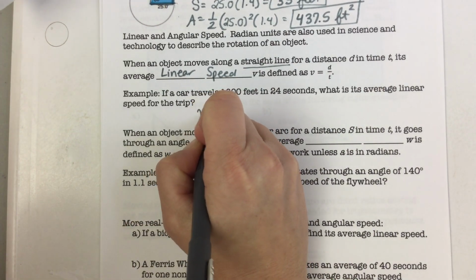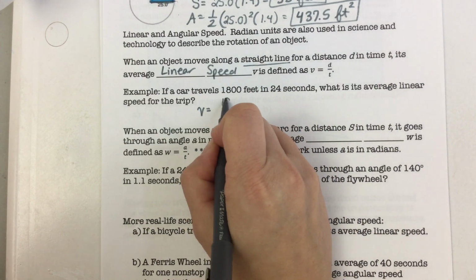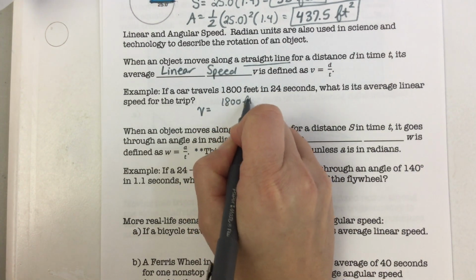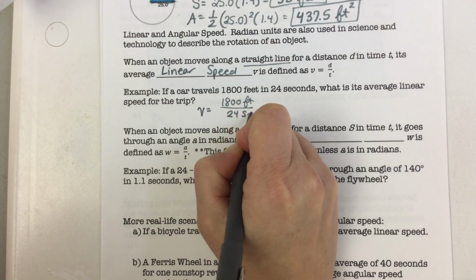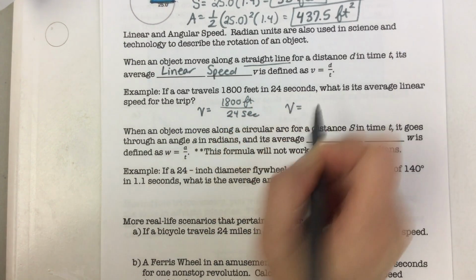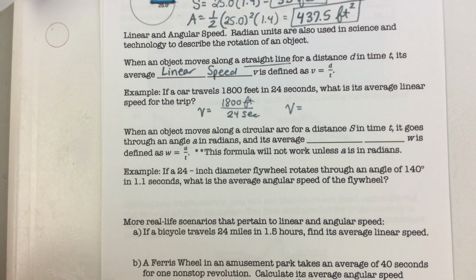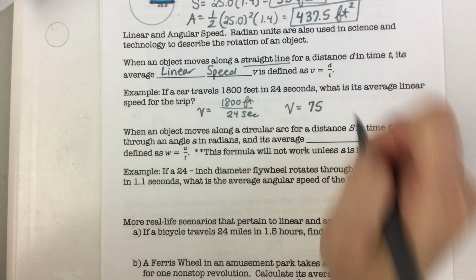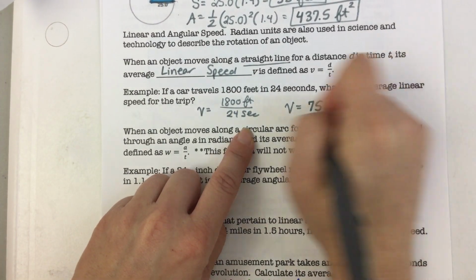So linear speed, they gave it the variable v. D is the distance. How far did you travel? 1,800 feet over t is the time. You traveled that in 24 seconds. So v, your linear speed, now you just divide. 1,800 divided by 24 is 75. Your label, you're going 75 feet every second.